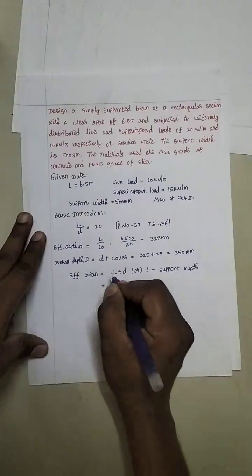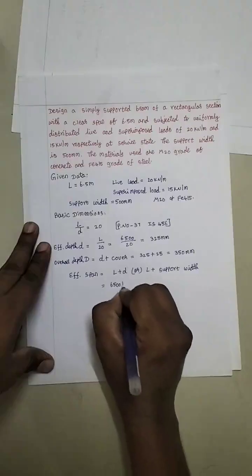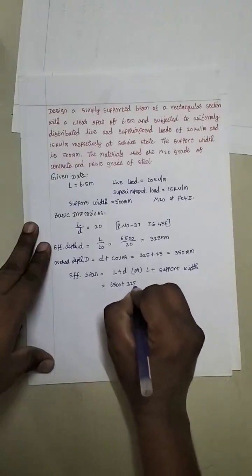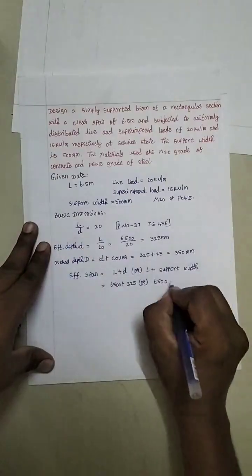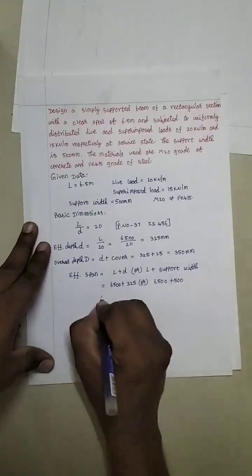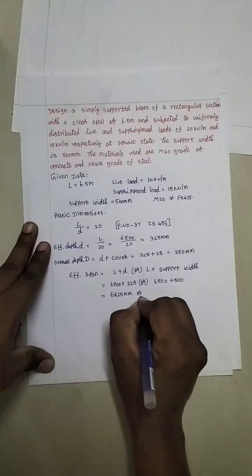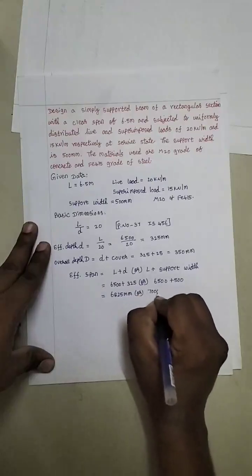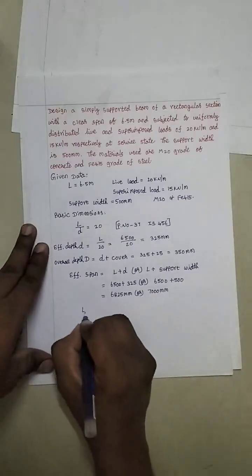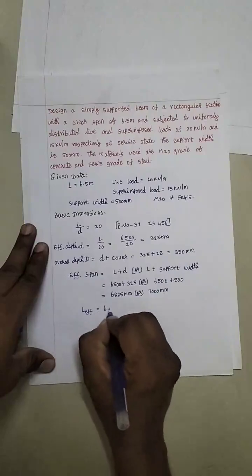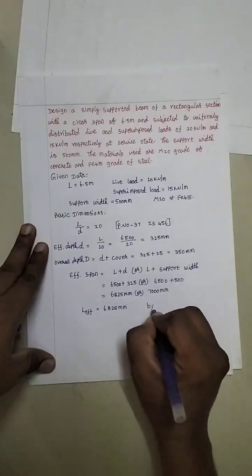So L is 6500 plus depth 325 mm, or L is 6500 and the support width is 500 mm. We get the value as 6825 mm or 7000 mm. As per our code book we need to take the smaller of these two values, so I can take L effective as 6825 mm. Next, width of the beam is 300 mm.